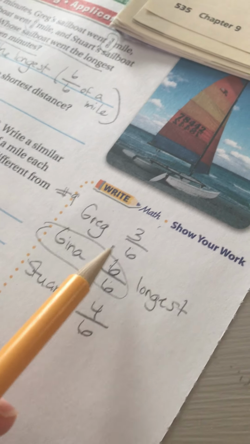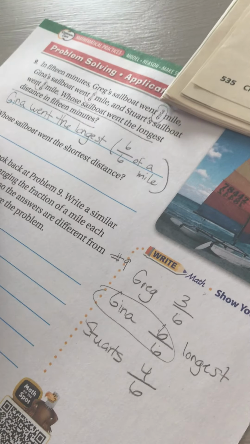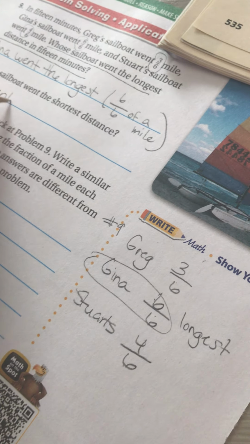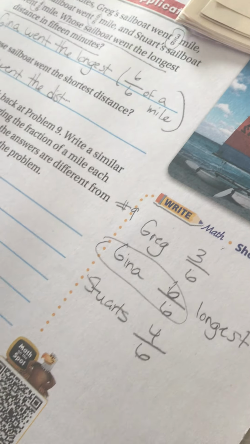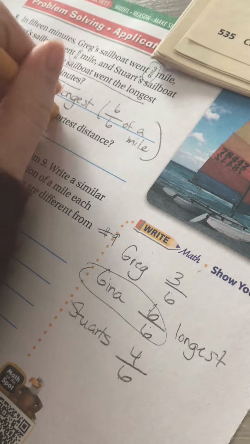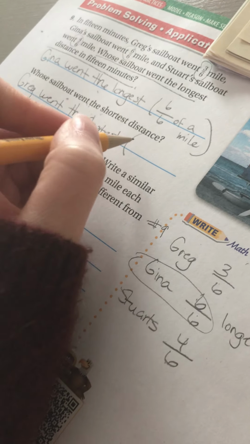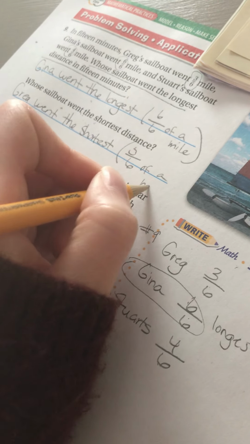Whose sailboat went the shortest? Well, looking at this, because my denominators are all the same, I just check out my numerator, and 3 is the smallest one. So Greg went the shortest distance. And I'm going to do 3/6 of a mile in parentheses.